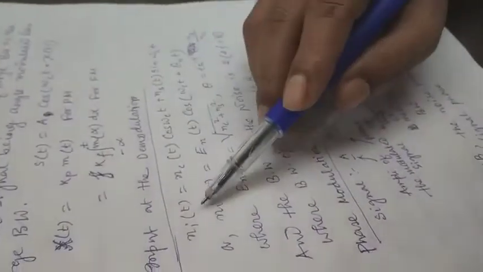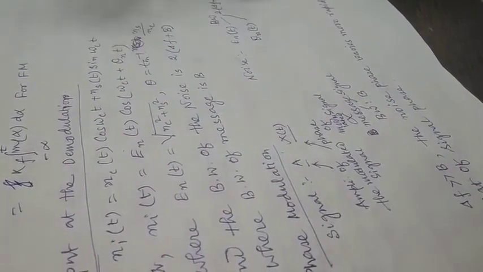Now what is the noise at the input of the demodulator? Whatever we have considered, band pass noise, n_i(t) is n_c(t) cos(omega_c t) plus n_s(t) sin(omega_c t), where each one has the same notation as before. Here, in angle demodulation in the presence of noise, the most important approximation or assumption lies here. See this part very carefully.